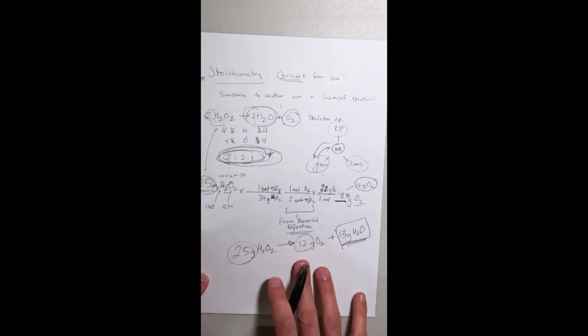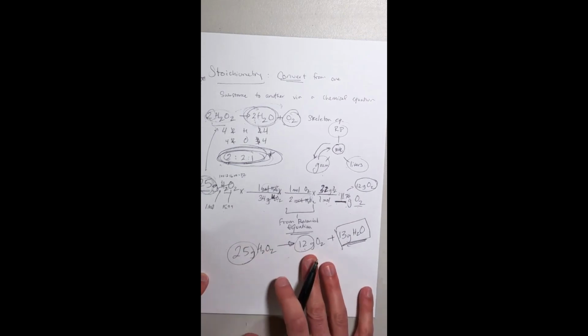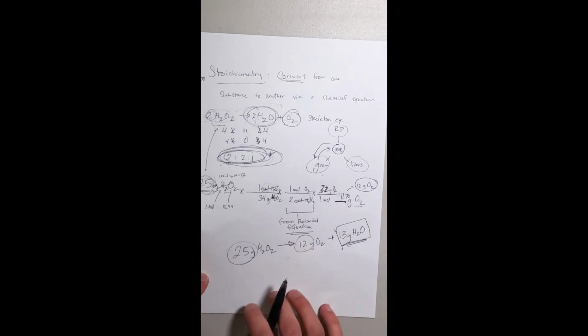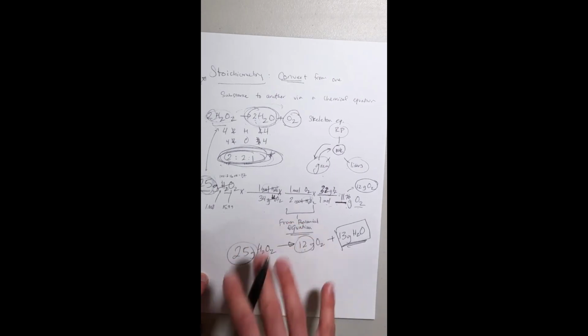So anyway, that's just the way to do one of these mole ratio problems, the stoichiometry problems. I hope that's helpful to see it broken down that way.